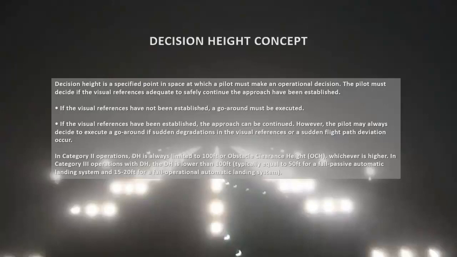However, the pilot may always decide to execute a go-around if sudden degradations in the visual references or a sudden flight path deviation occurred. In Category 2 operations, decision height is always limited to 100 feet or obstacle clearance height, whichever is higher. In Category 3 operations with decision height, the decision height is lower than 100 feet. Typically equal to 50 feet for a fail-passive automatic landing system and 15 to 20 feet for a fail-operational automatic landing system.